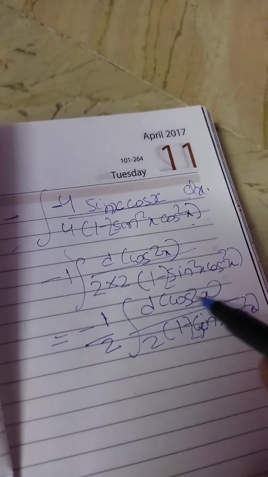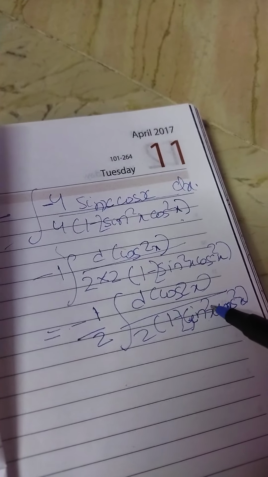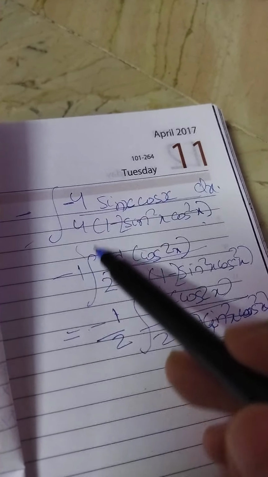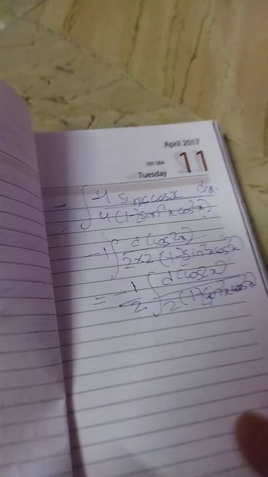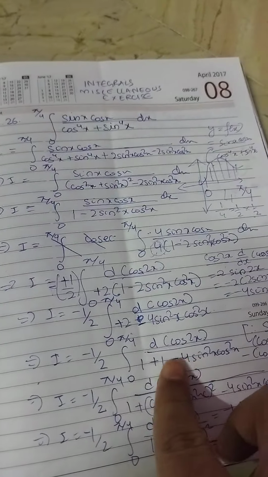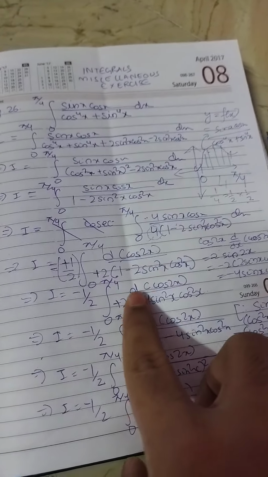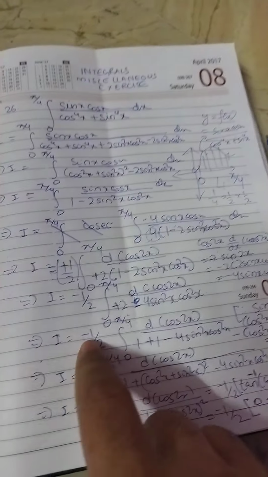I just did it. Minus half into d of cos 2x divided by 2 into 1 minus 2 sin square x cos square x. You understood how, with simple alterations in the integrand, I am able to reach this. Understood? Now let's go to our main segment. So I arrived at this format.